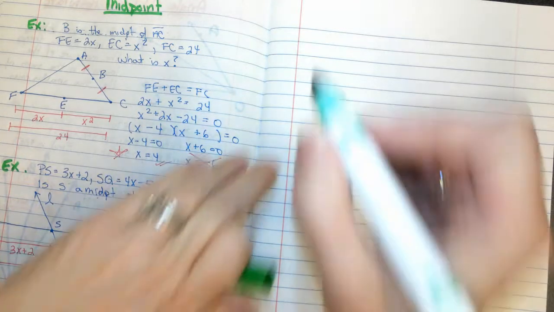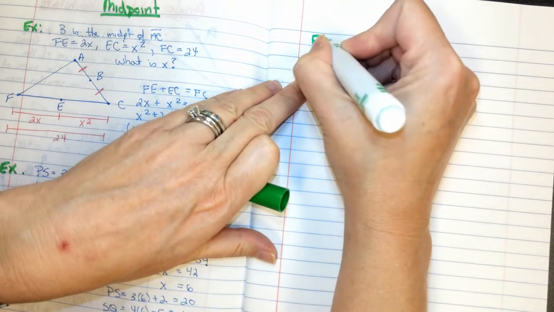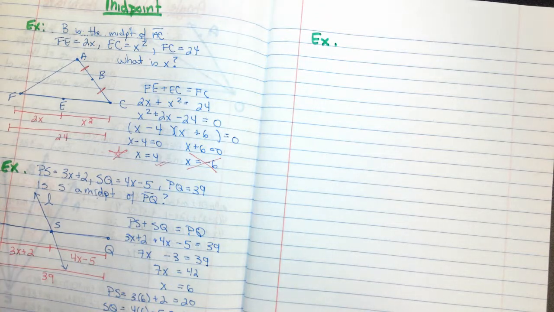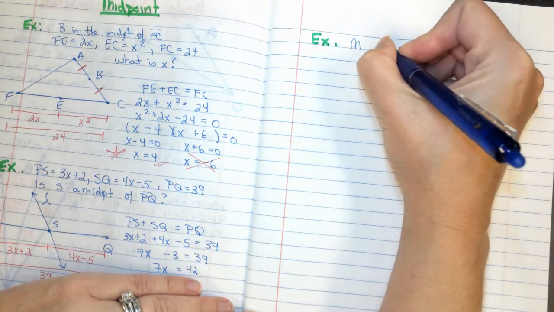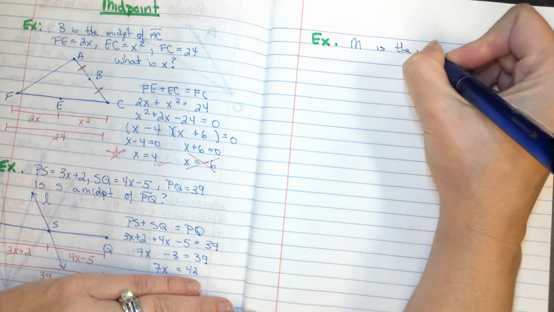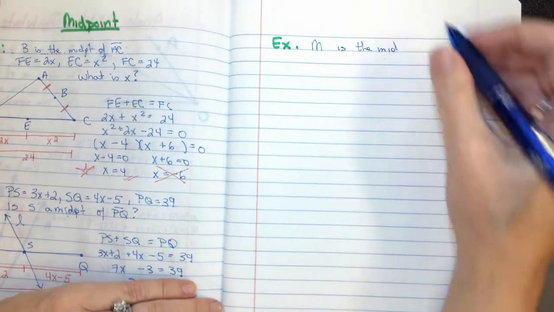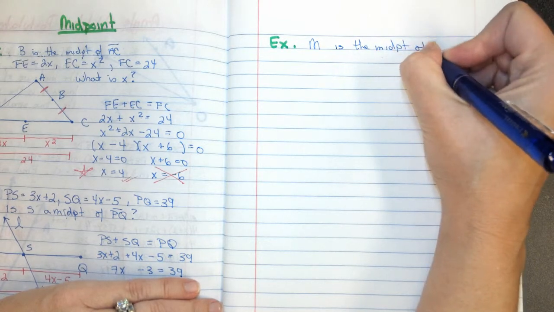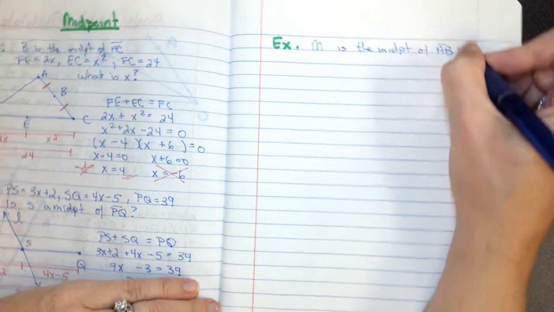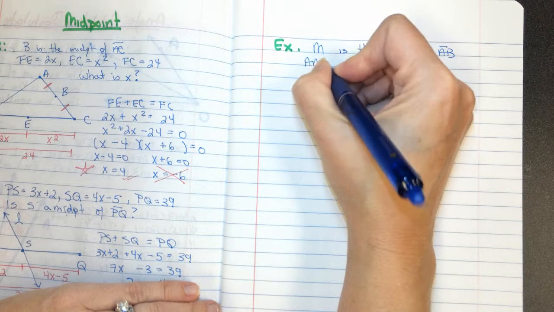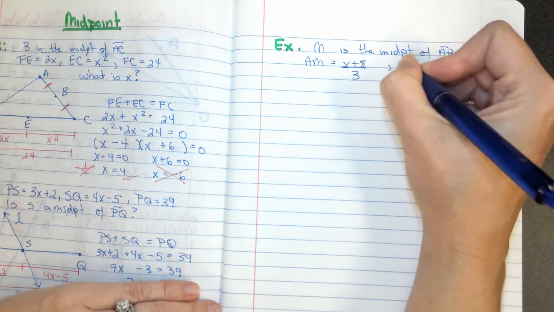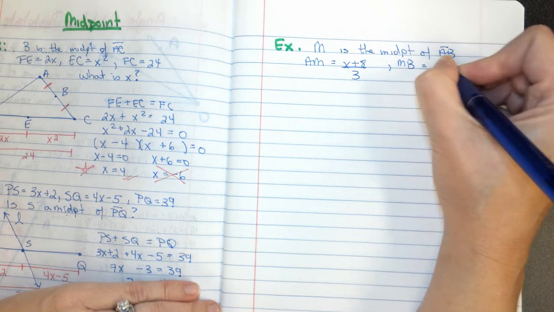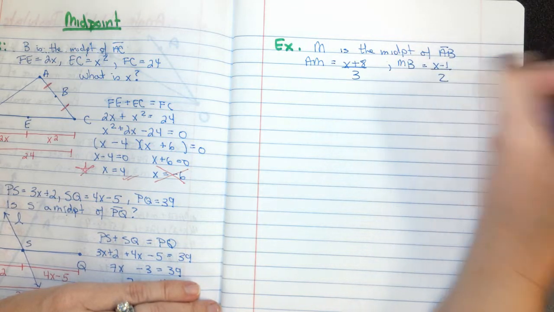My last example is actually doing a midpoint problem. So on my example, I'm going to have M is the midpoint of segment AB. AM is equal to (x plus 8) over 3, and MB is equal to (x minus 1) over 2.